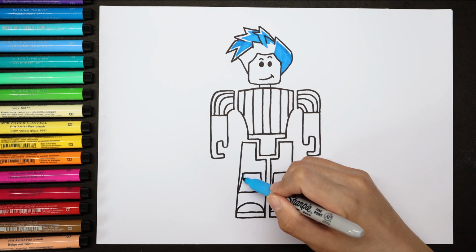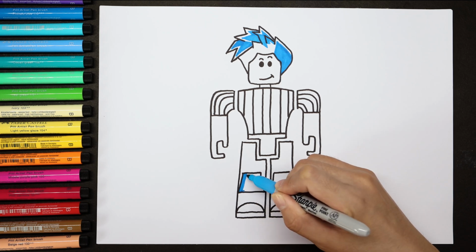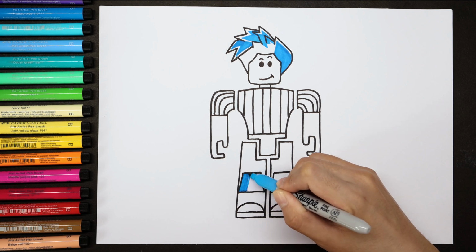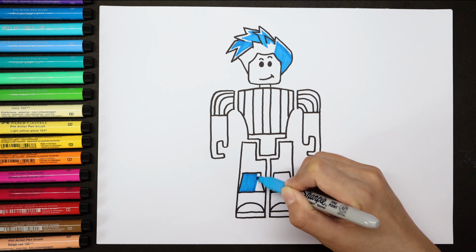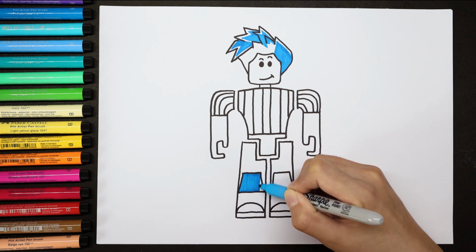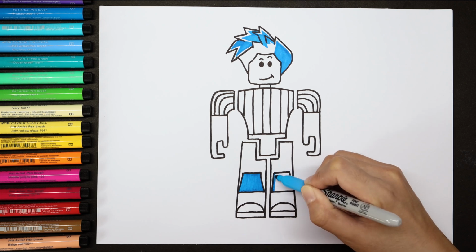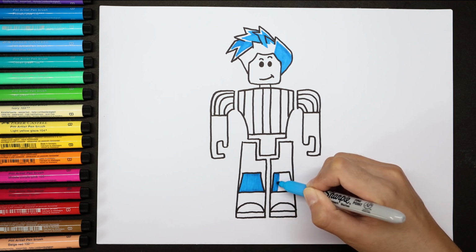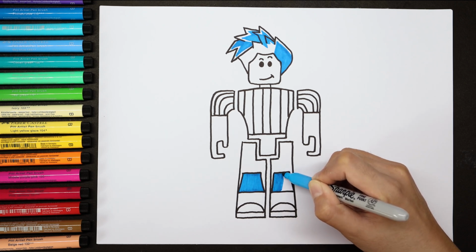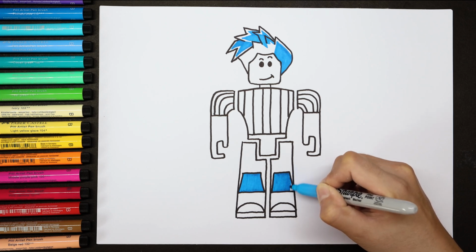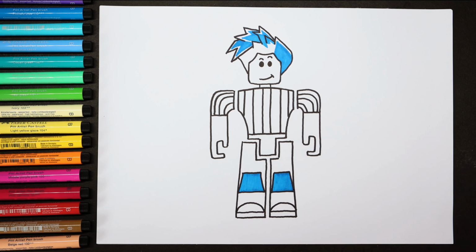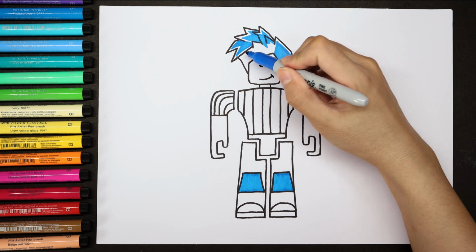We use the same color drawing on the leg. Slow down, take your time. Trying to coloring all the space, do not left any white gap. The next color is the dark blue. We use this color coloring the hairs.